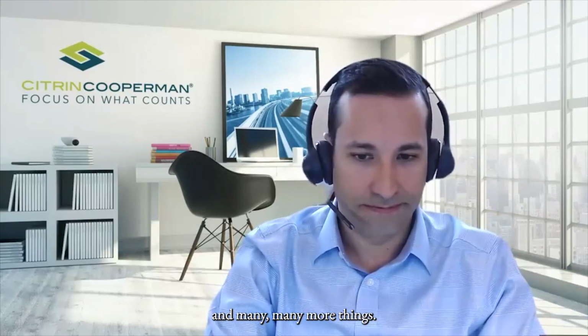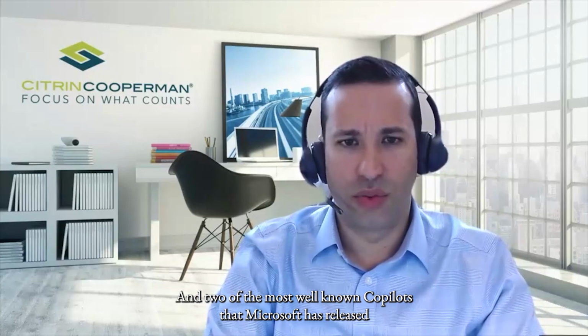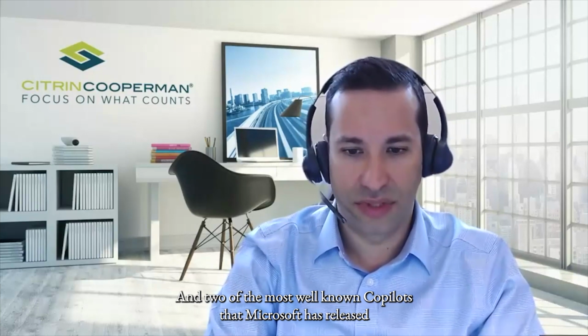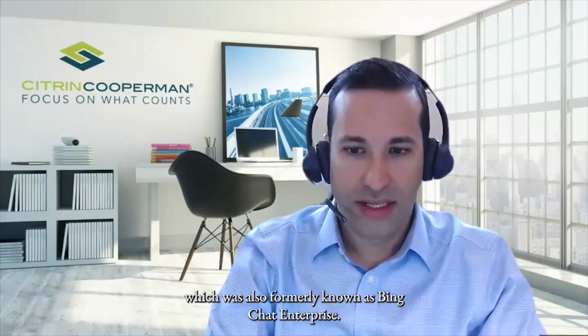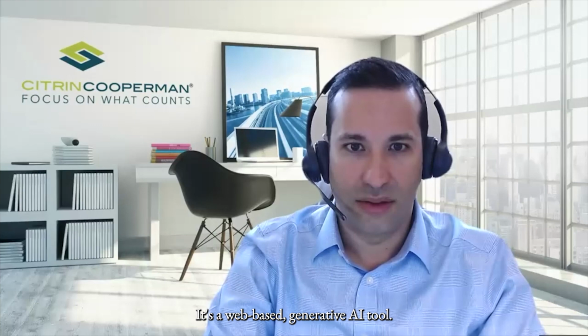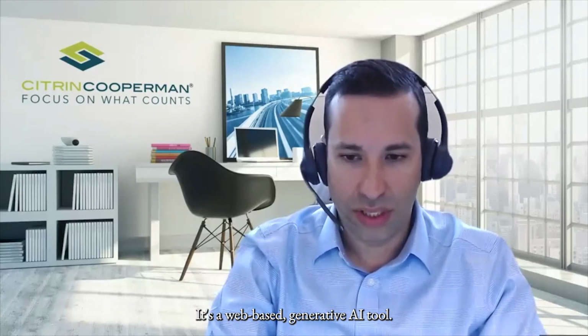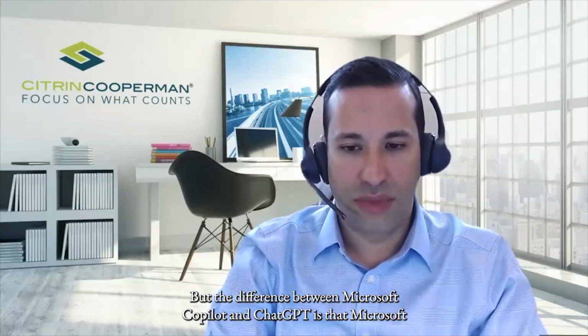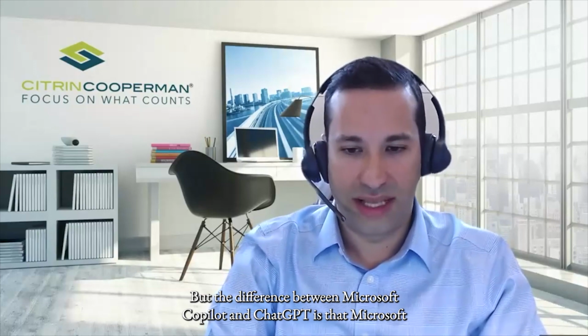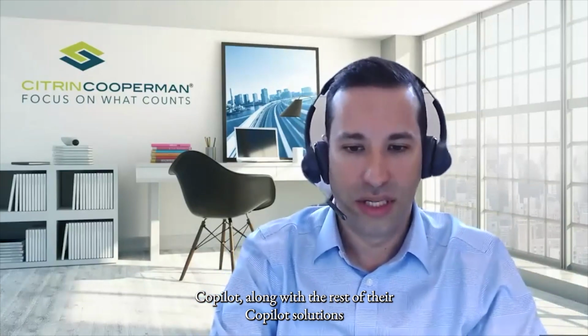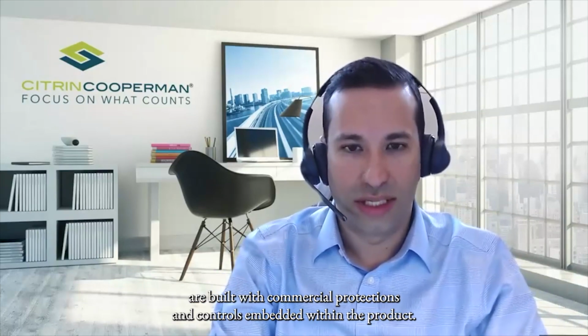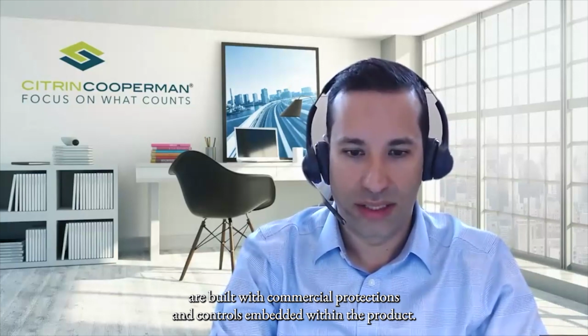many, many more things. And two of the most well-known Copilots that Microsoft has released are simply Microsoft Copilot, which was also formerly known as Bing Chat Enterprise. And Microsoft Copilot is analogous to ChatGPT. It's a web-based generative AI tool. But the difference between Microsoft Copilot and ChatGPT is that Microsoft Copilot, along with the rest of their Copilot solutions, are built with commercial protections and controls embedded within the product.